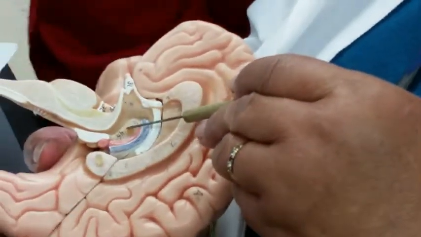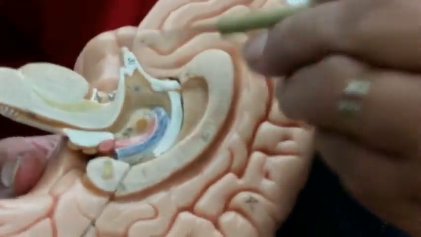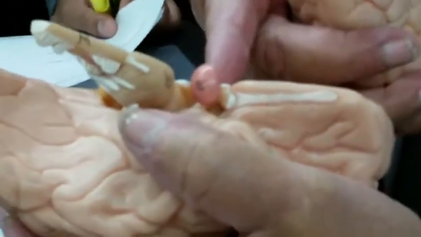The yellow mound represents the thalamus, and below it is the hypothalamus. You're only going to see the pituitary gland on one side. That's the pituitary gland, looks like a P in pink. So again, the yellow mound is the thalamus, below it is the hypothalamus, then the pituitary gland.